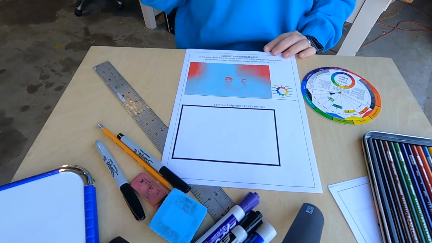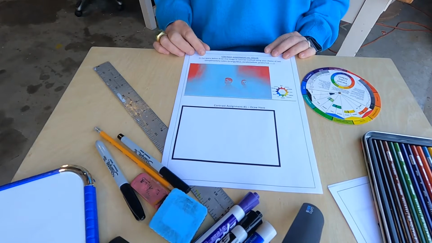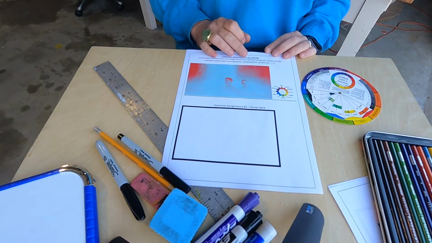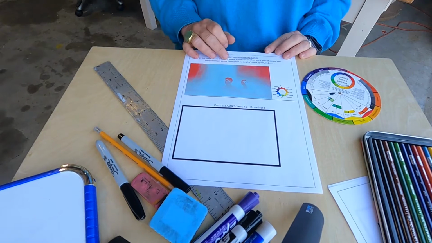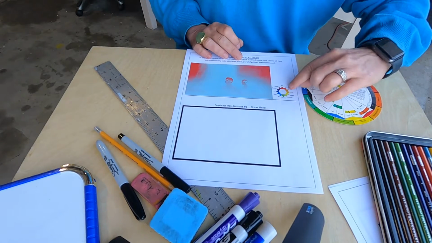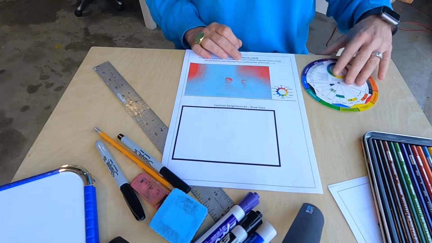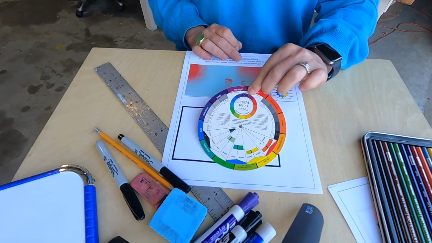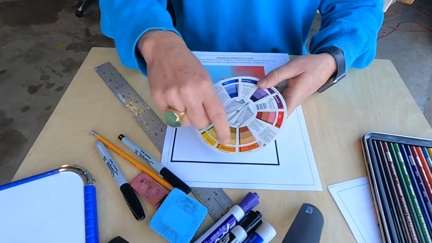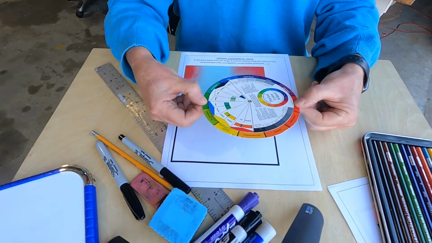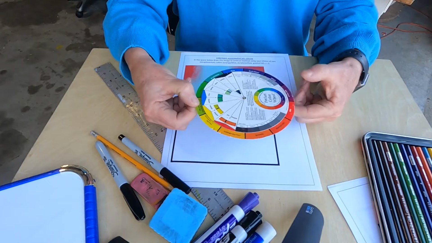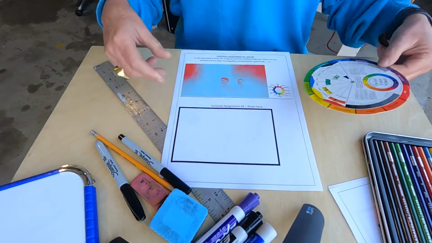Okay, so this is assignment number 1. In the space below, draw this image in contrast method using your choice of 2 complementary colors. So orange and blue are complementary. Here's the little color wheel. If you have a color wheel, that would be great. You can look at these also. Complementary means directly across.